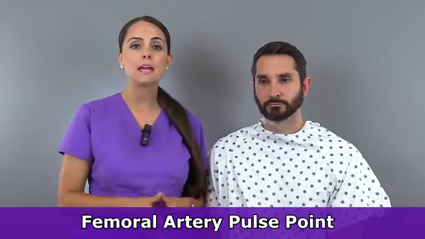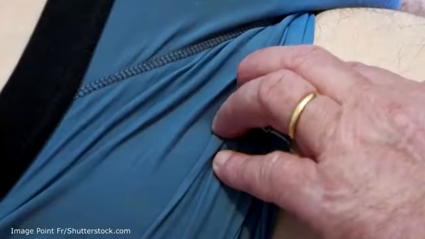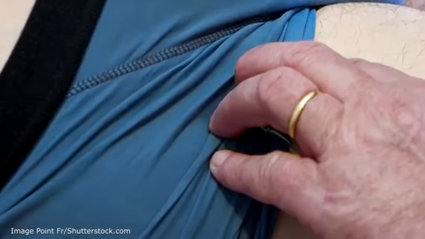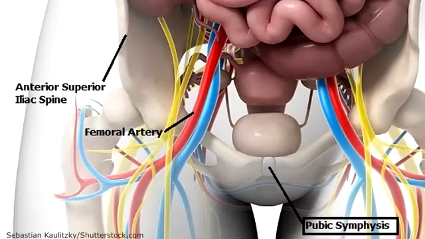Next, we're going to find the femoral pulse point. And this is a major artery in the groin that provides circulation to the legs. And to feel this artery, you have to palpate deeply in the groin area. And it is found below the inguinal ligament and between the pubic symphysis and the anterior superior iliac spine.